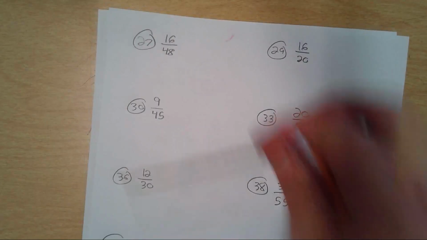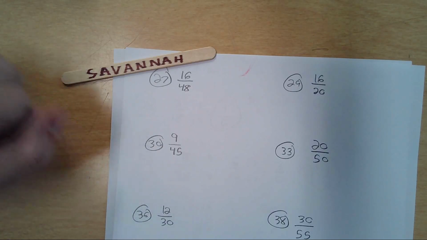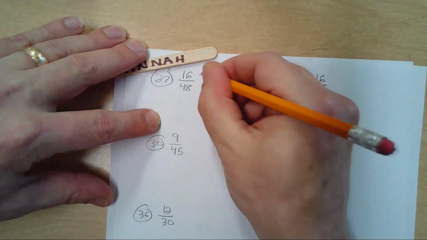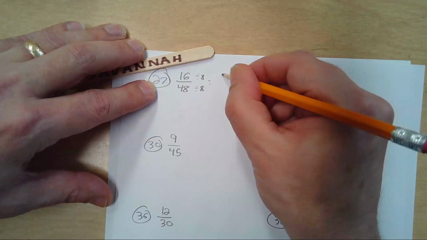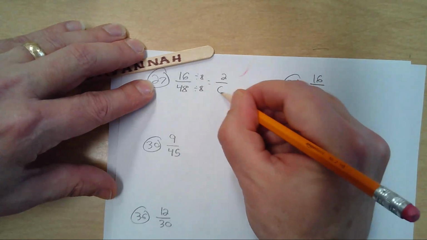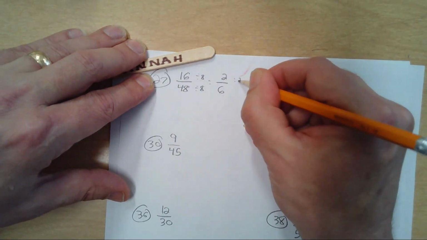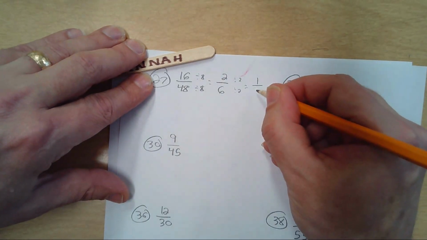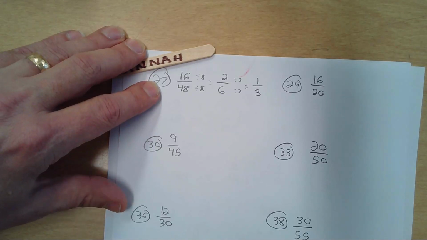Sure. All right, Savannah, 27. 1/3. How'd you get it? So I divided. 8 goes into 16 and 40. 8, so 8 goes into 16 2 times. Yep. And then 6 goes into 48 6 times. Yep. And then, how many times does 2 go into 2? Once. And how many times does 2 go into 6? You got it. That's perfect.